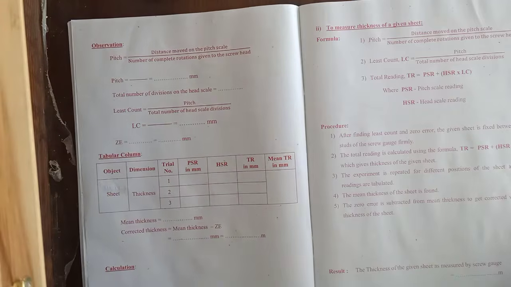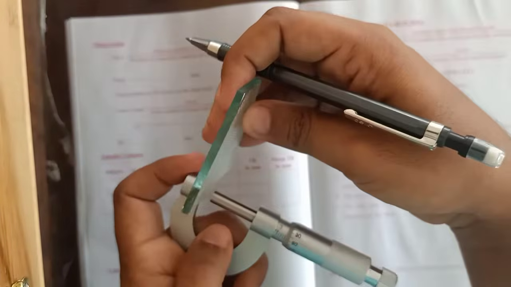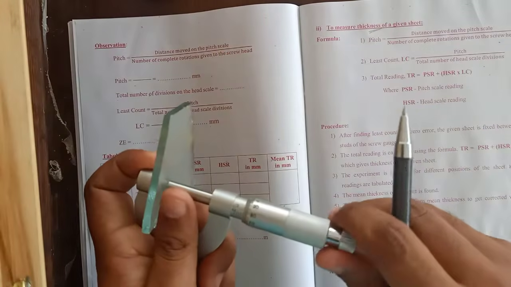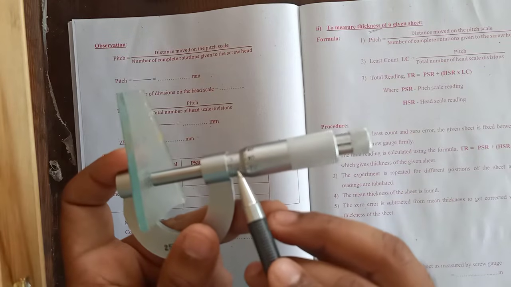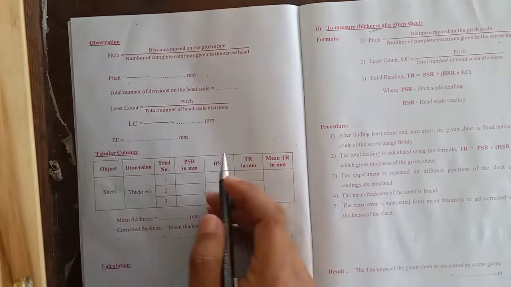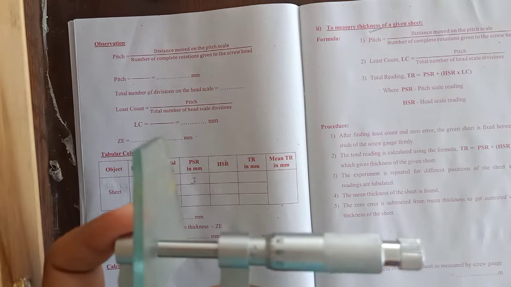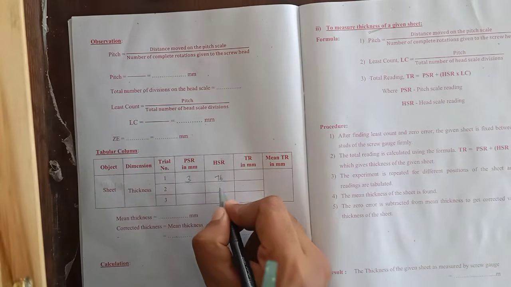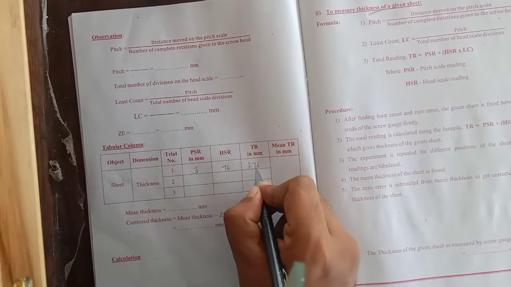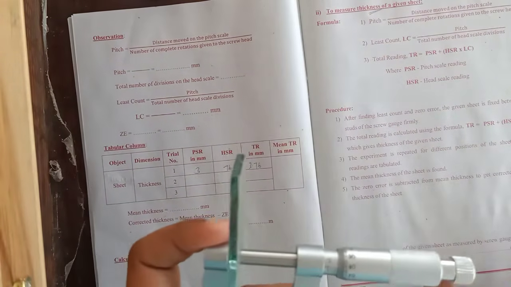Now let's move to the second part, to measure the thickness of the given sheet. I have given a glass sheet. Now place it in between the screw gauge and turn until it clicks. Now it is 1, 2, 3, so PSR is 3 and HSR is 76. So it becomes 3.76, and similarly make it for the other two readings. This is about the second part.